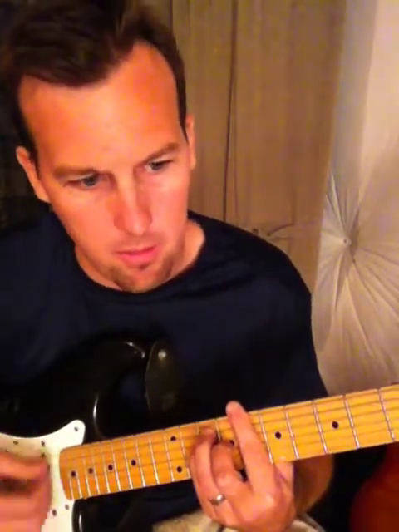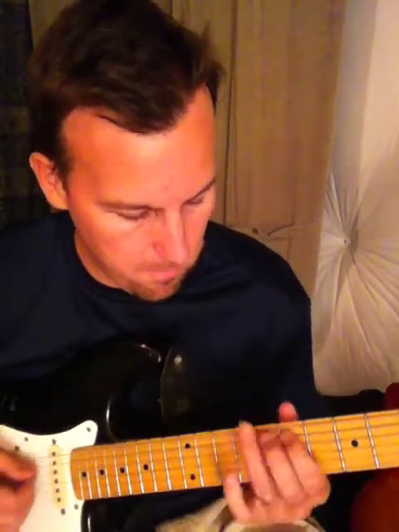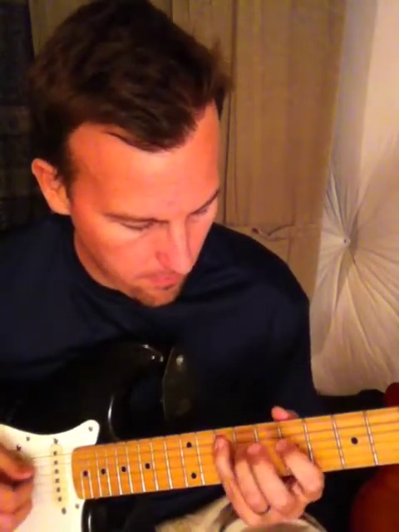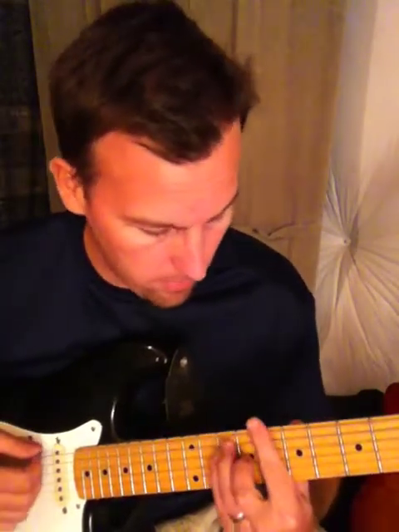For example, when we're playing a C chord, a C major, you could just play all the modes through. For example, I play a C Ionian over the top of it. Or I could play a D Dorian.